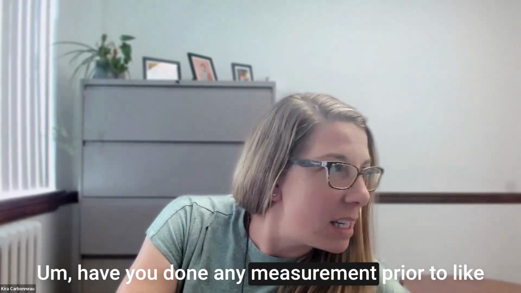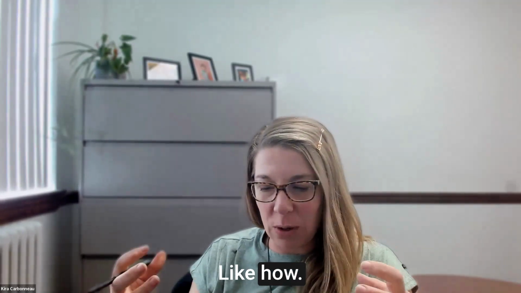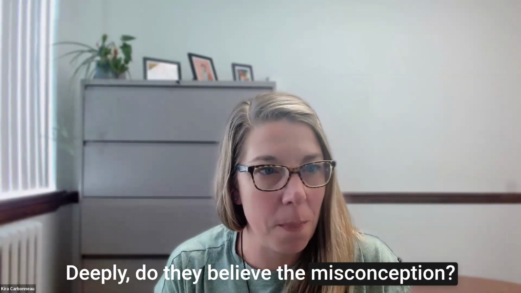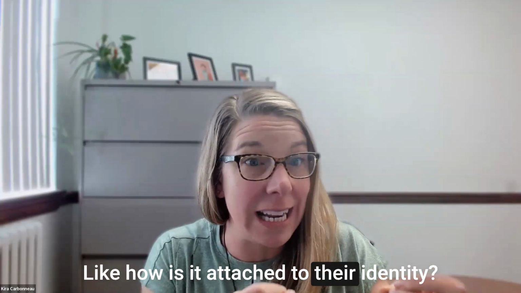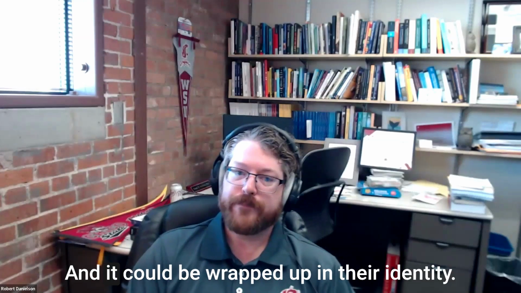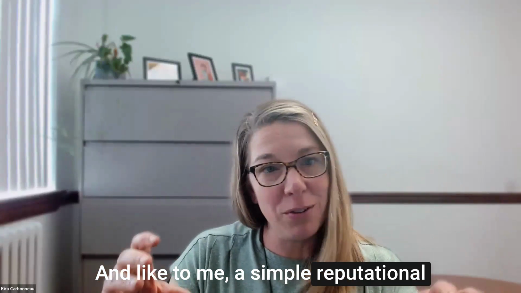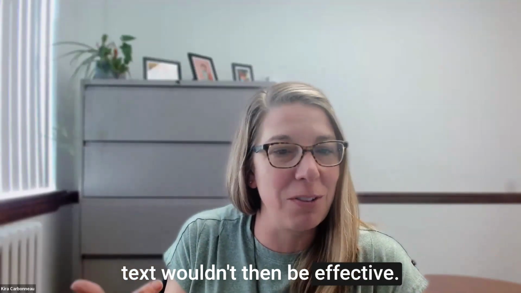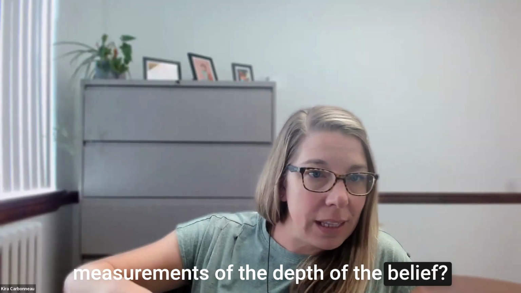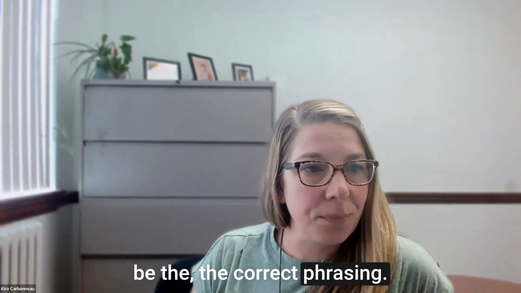Have you done any measurement prior to, I don't know how to phrase this question, how deeply do they believe the misconception? Like, how is it attached to their identity? I think some of these are politically charged, and it could be wrapped up in their identity. And to me, a simple refutational text wouldn't then be effective. So is there any pre-measurement of the depth of the belief? I don't know if that would be the correct phrasing.